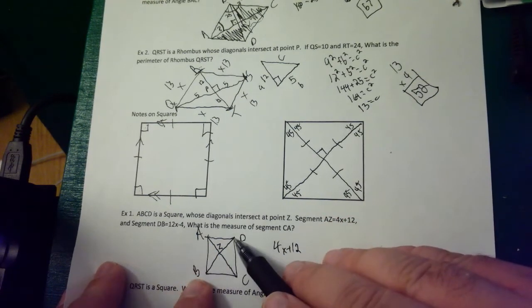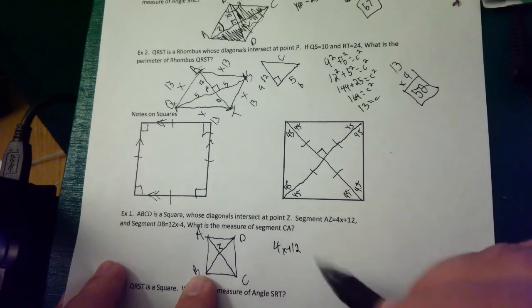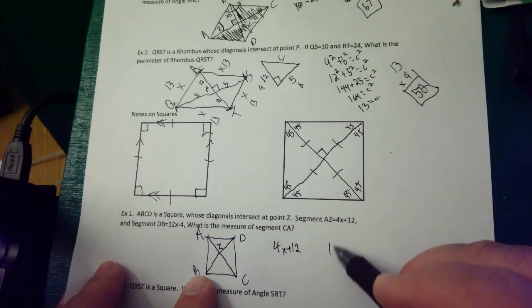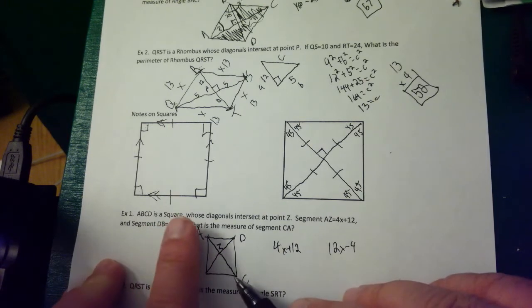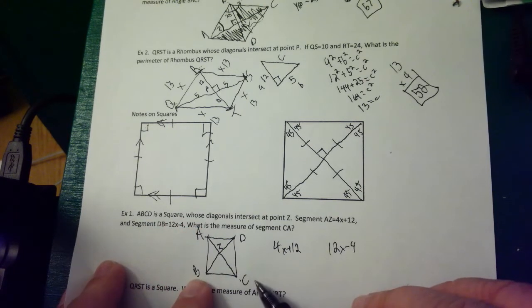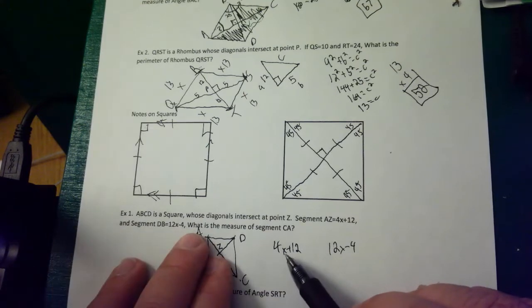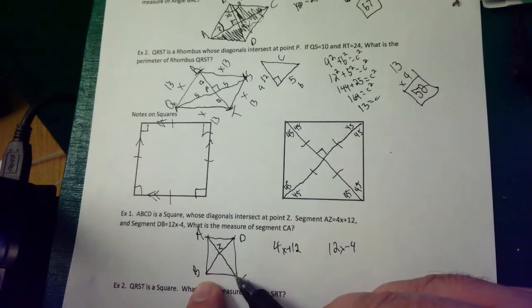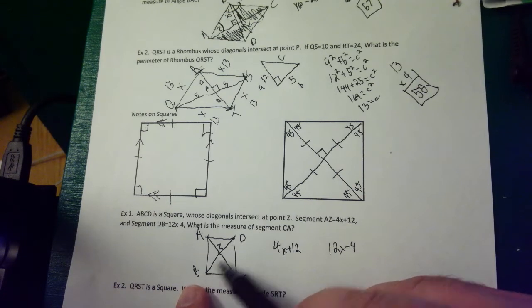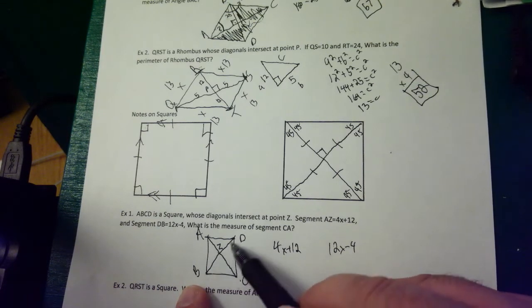DB, this entire thing, is 12x minus 4. And we want to know how long CA is, this whole thing. All right, so this is only from here to here. It's half of it. It's not all the way across. And this is the whole thing, 12x minus 4.